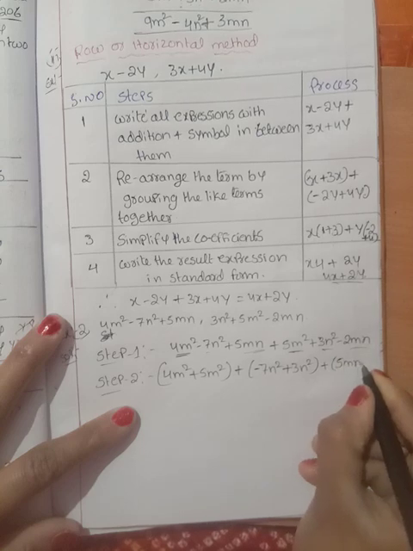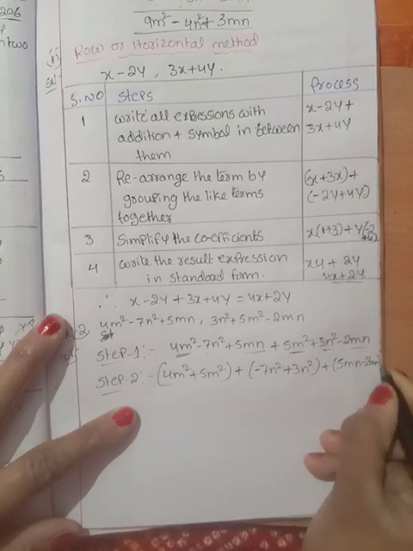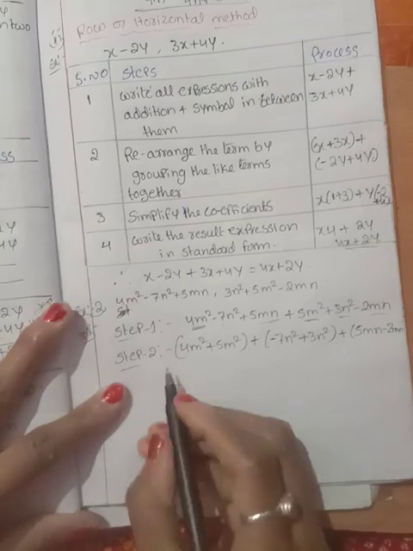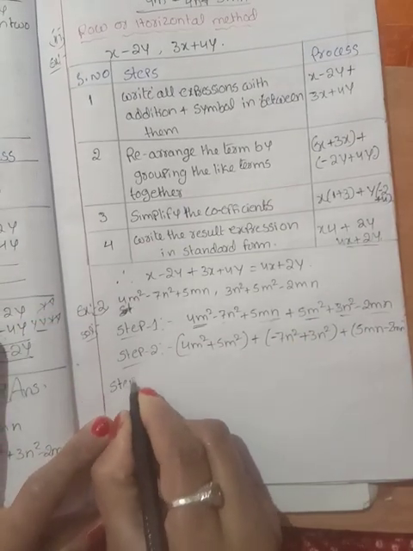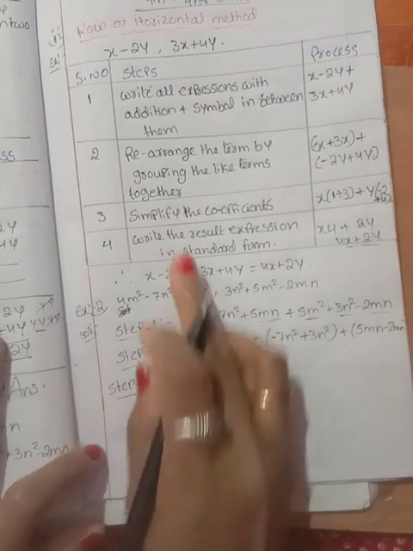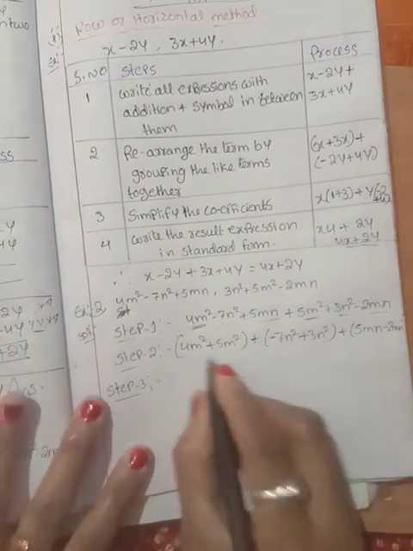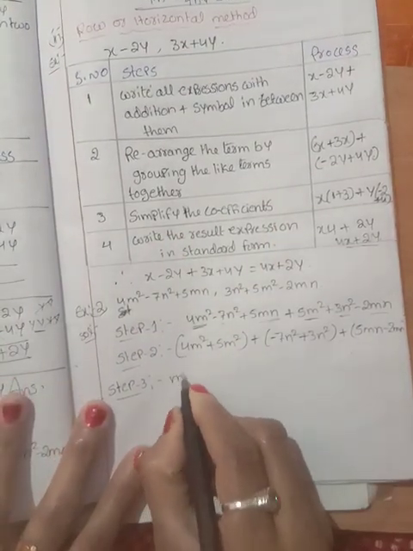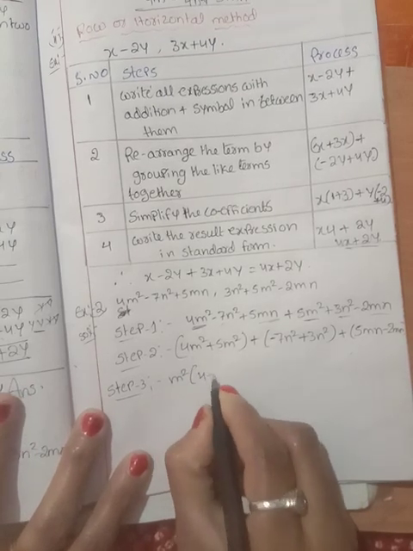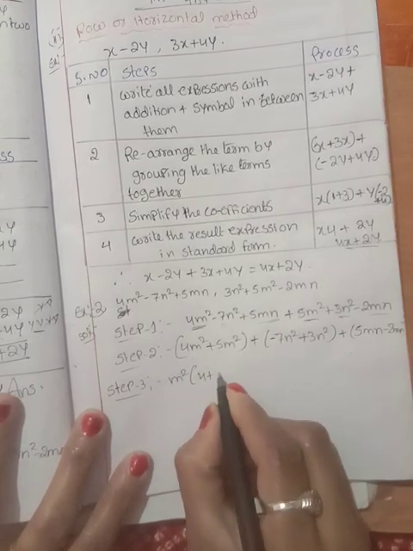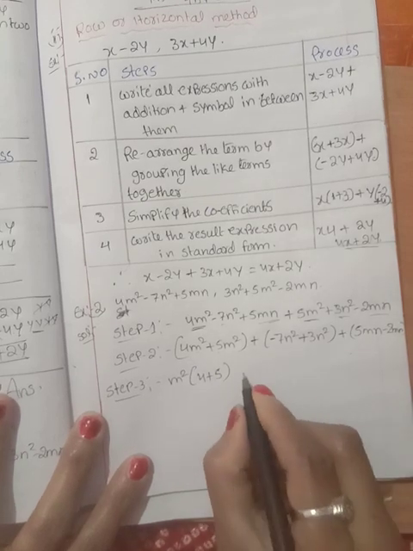5mn minus 2mn. You can understand. Yeah, bringing the like terms together. And next one is step 3. What's step 3? Simplify the coefficients. Simplify here. What's that? m square is the common. Common is taken out, and 4 plus the remaining two numericals, you can write down in your brackets.